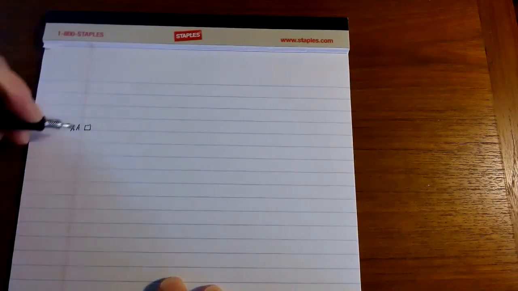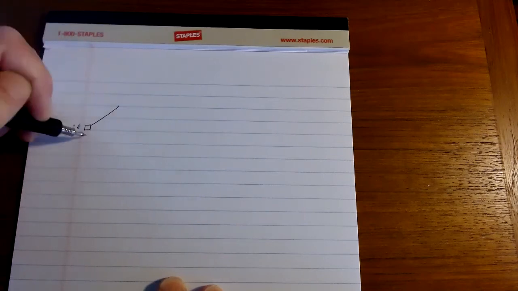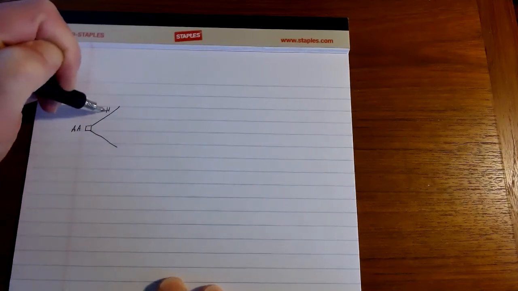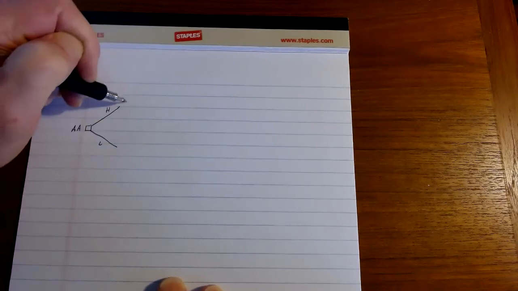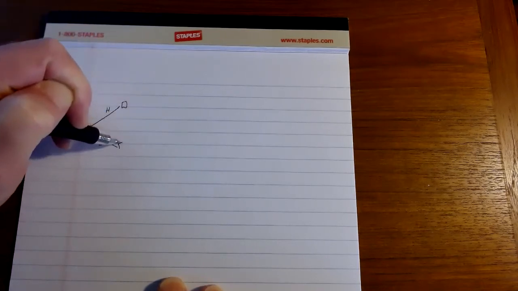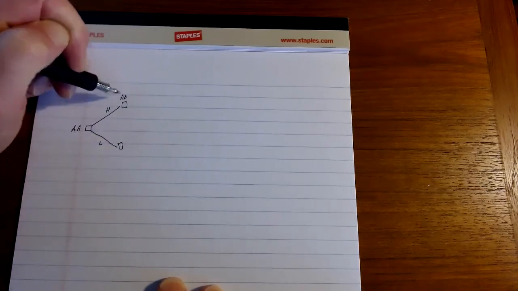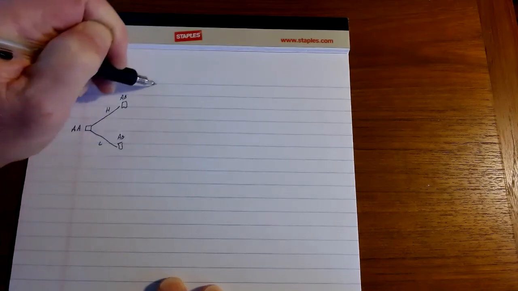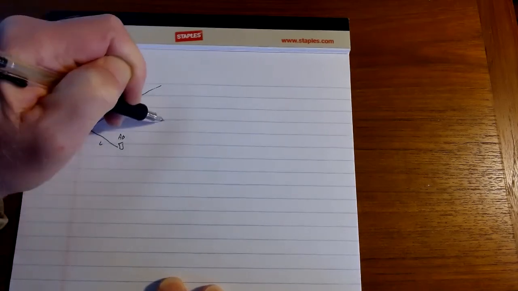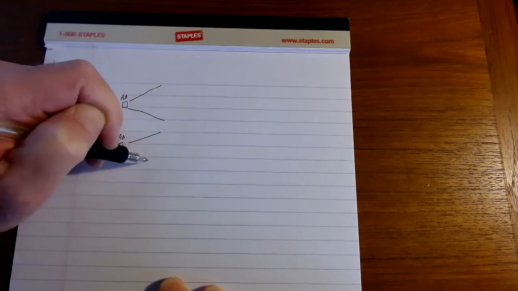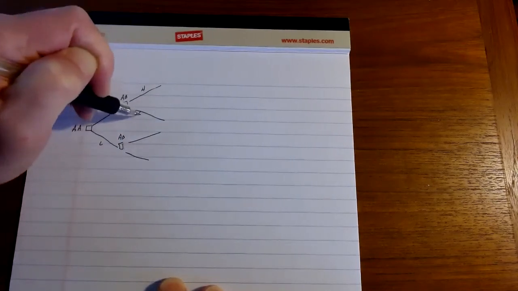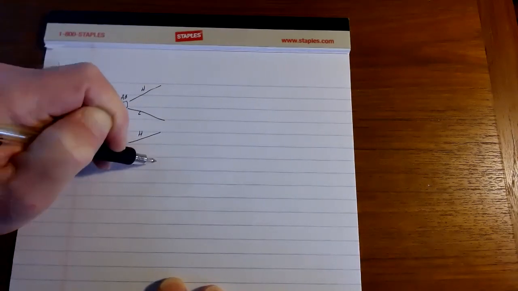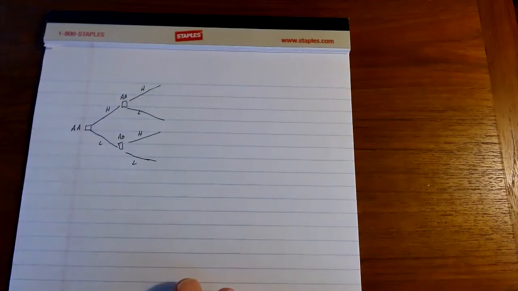So in this game, Air Alpha gets the first move, and they either choose to provide a high level of output or a low level of output. And Air Beta gets the second move, and they choose either to produce a high or a low level of output. And the payoffs look like this.